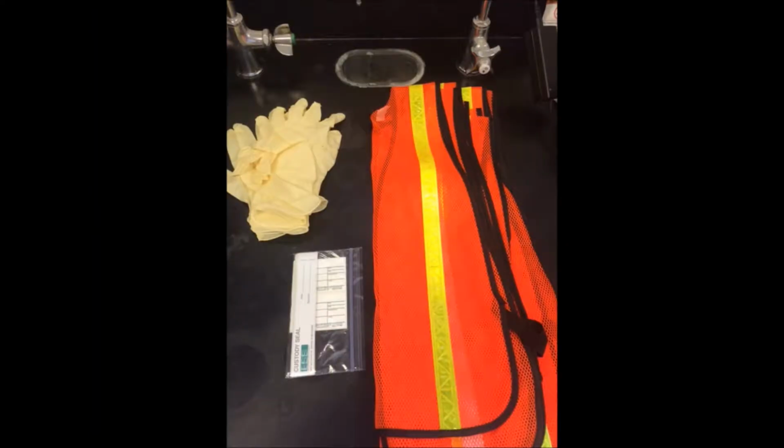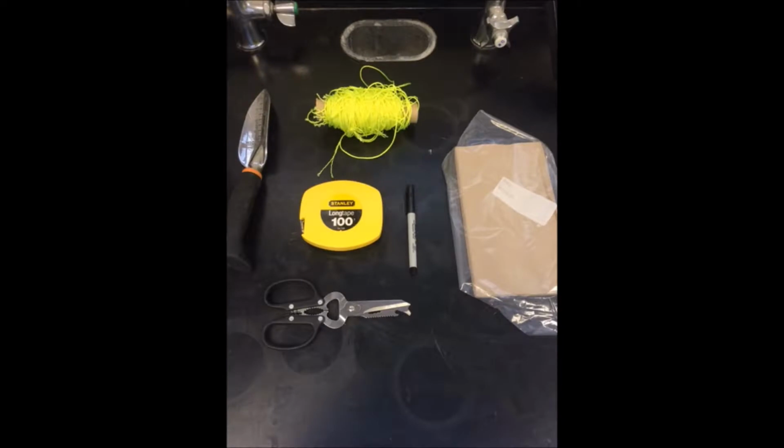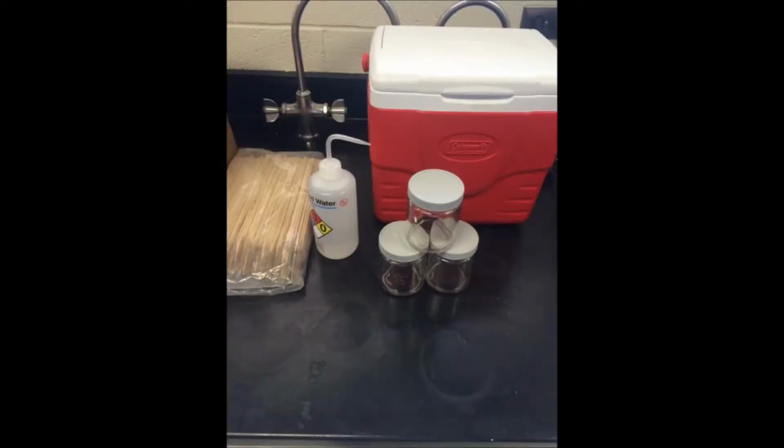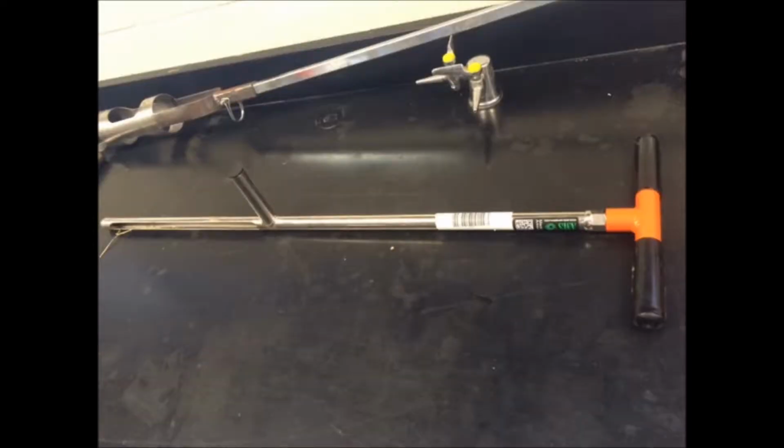Equipment. Soil sampling equipment includes gloves, safety vests, quality assurance seals, tape measure, pin, scissors, napkins, trier, twine, stakes, deionized water, glass sample containers, cooler with ice packs, and a tube auger.